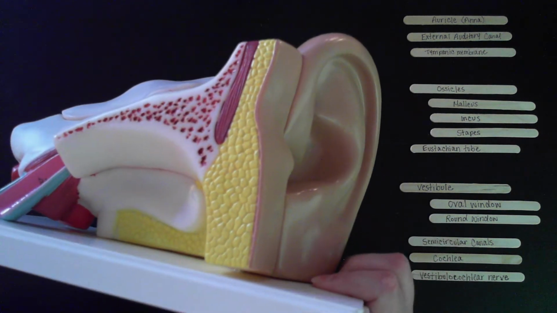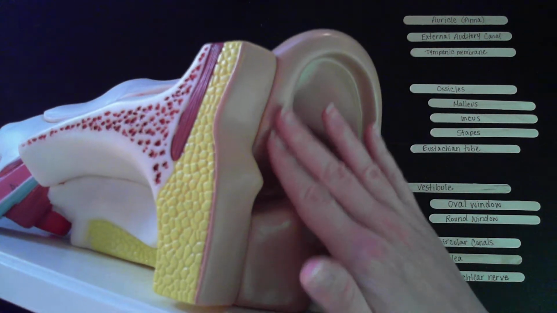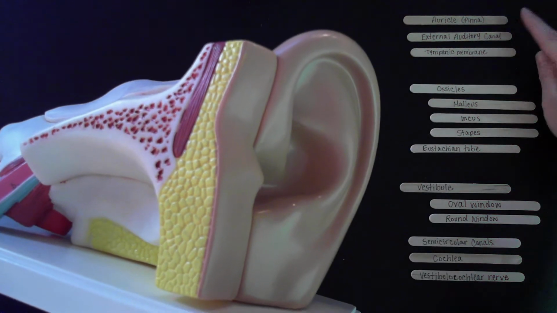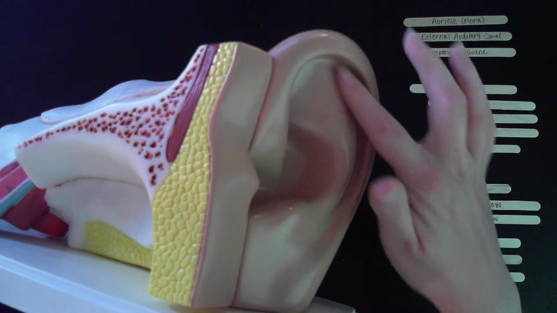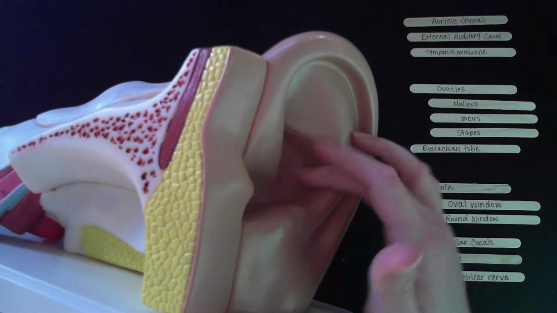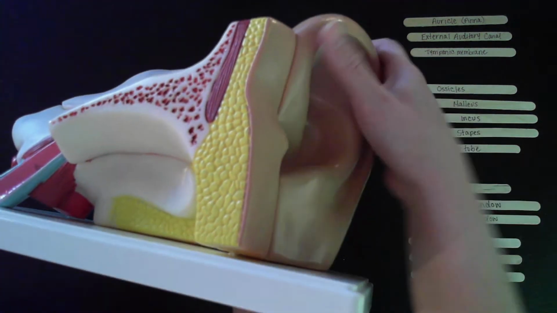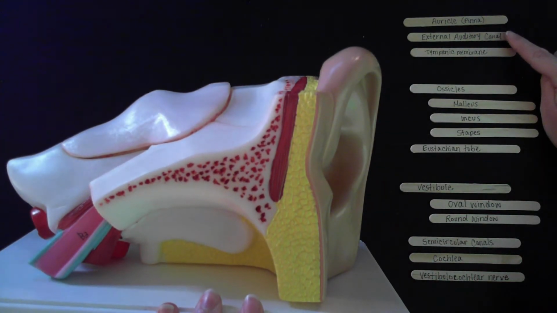So to start off with, we have what we are familiar with as the ear, right? But actually this is called the auricle. It's also referred to as the pinna. I learned it as the pinna, so I tend to say pinna. But your pinna is going to funnel in sound waves into this canal called the external auditory canal.